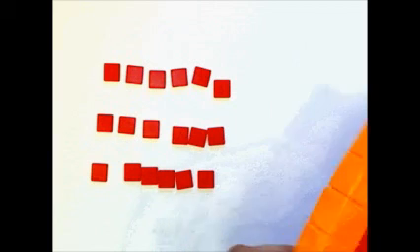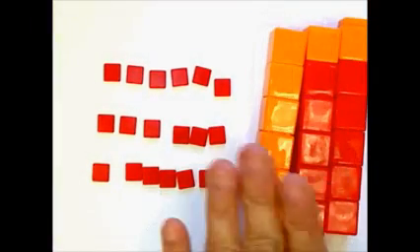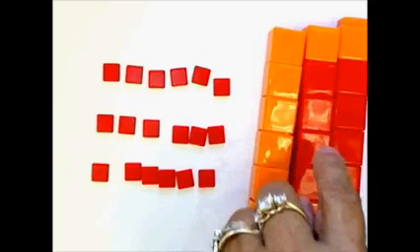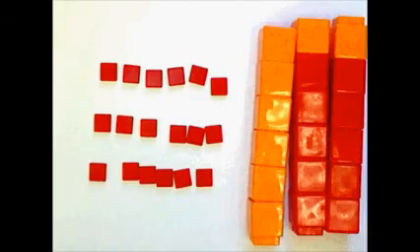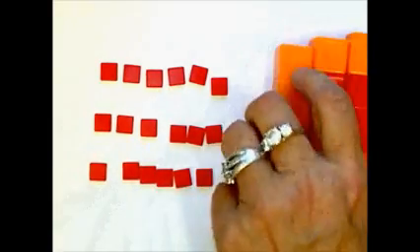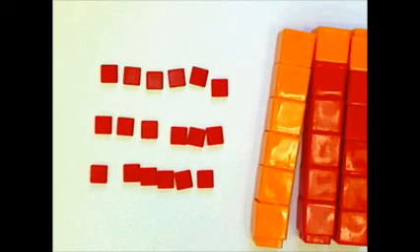Linking cubes are really easy to use. These are Unifix cubes, as I said, but you can get all kinds of little pop cubes or snap cubes that are relatively inexpensive. Unifix cubes, however, are relatively expensive. So these are models that look at the same kind of thing. And these are just manipulatives that can help students, or help you, to build a better conceptual understanding of the mathematics that's involved in operations of addition, subtraction, multiplication, and division.